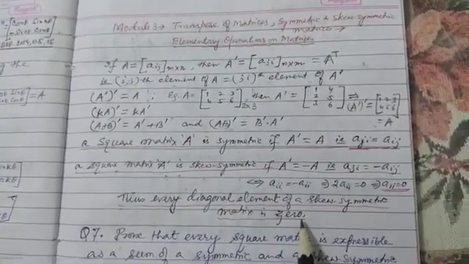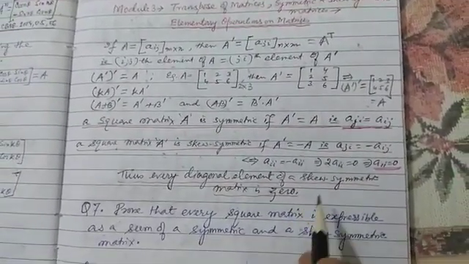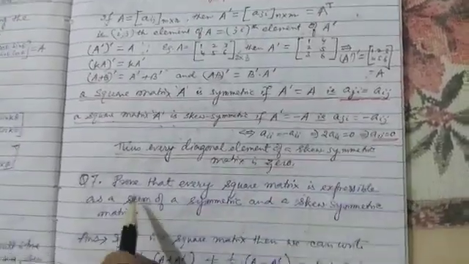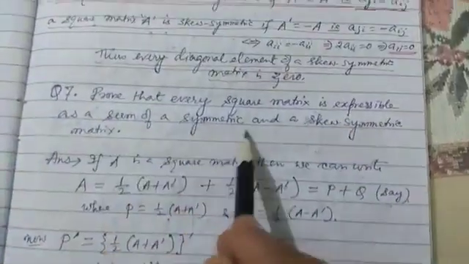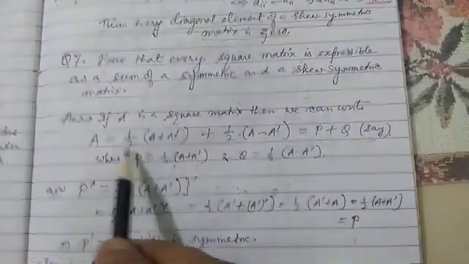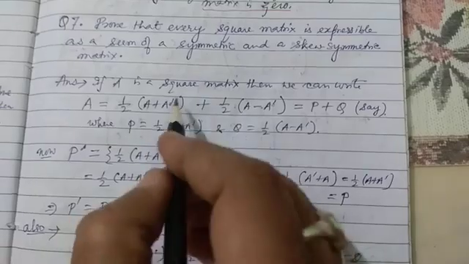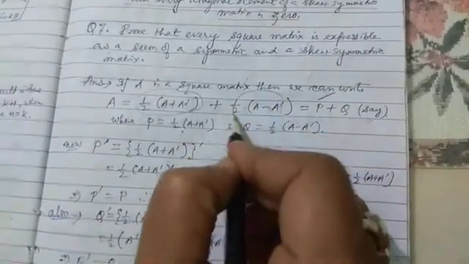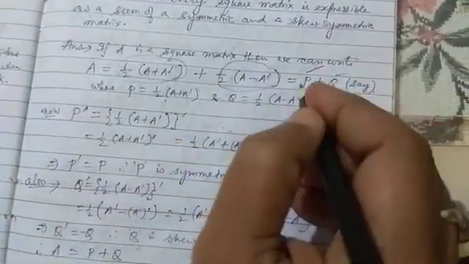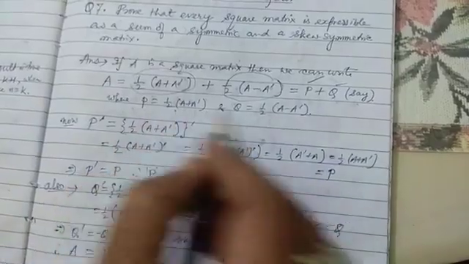Okay. Now let us see one very important and interesting result, and it's an important question also: prove that every square matrix is expressible as a sum of a symmetric and a skew symmetric matrix. Now how will we start, you see. If A is a square matrix, then we can write A is equal to half (A plus A dash) plus half (A minus A dash). Now let half (A plus A dash) be P and half (A minus A dash) be Q, where P is this and Q is this.